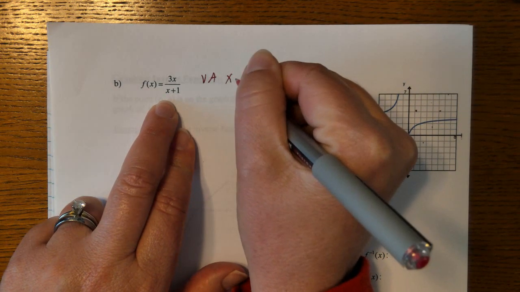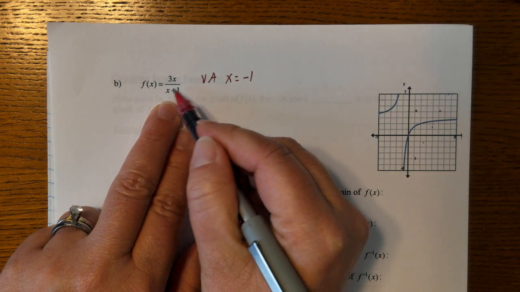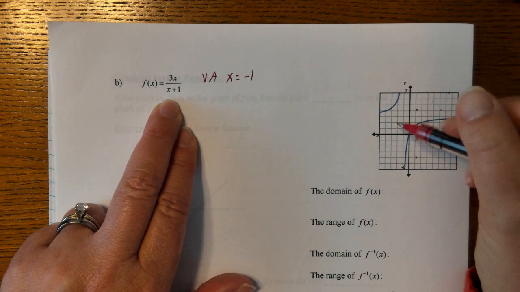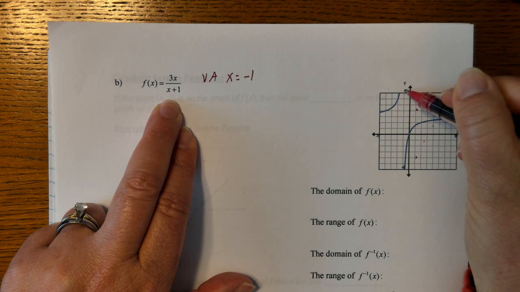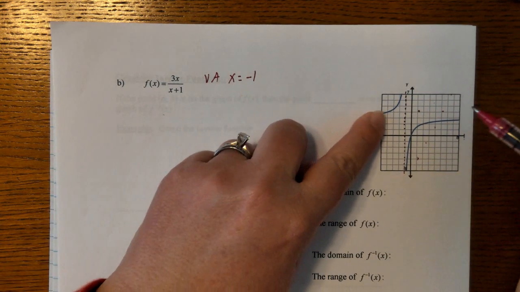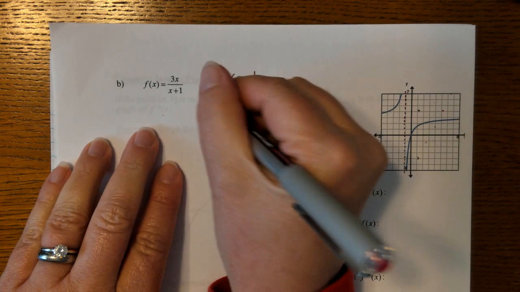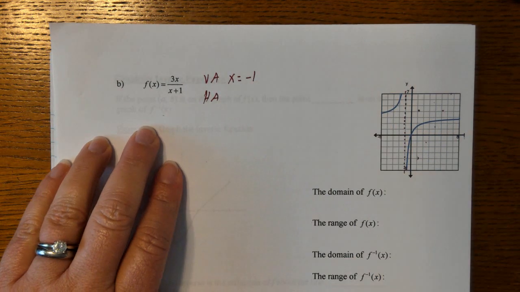So there's going to be a vertical asymptote at x equals -1, because if we put -1 for x, this denominator would be 0. So sure enough, if I went over here to -1, there's a little vertical asymptote right there. The graph is zooming up to that line on one side and down on the other. Okay. There's also a horizontal asymptote.